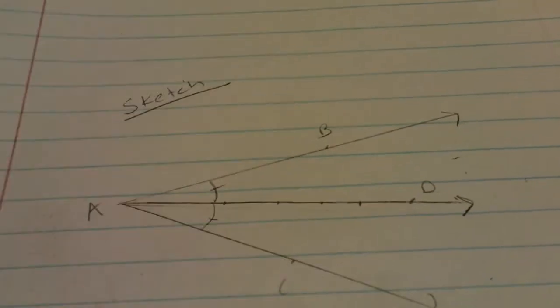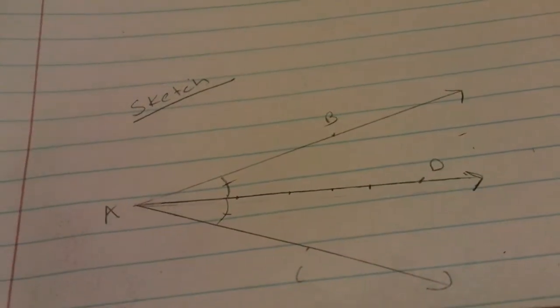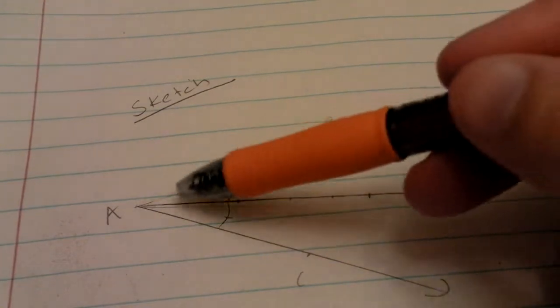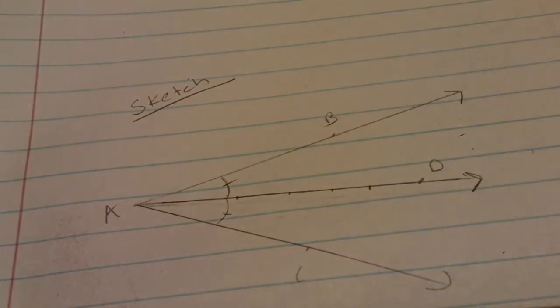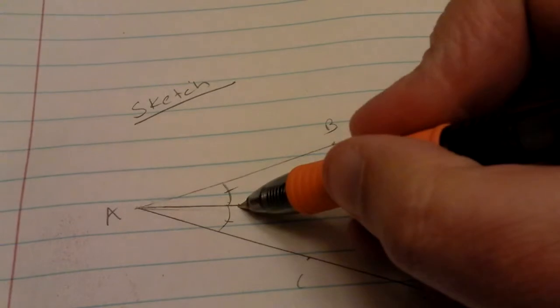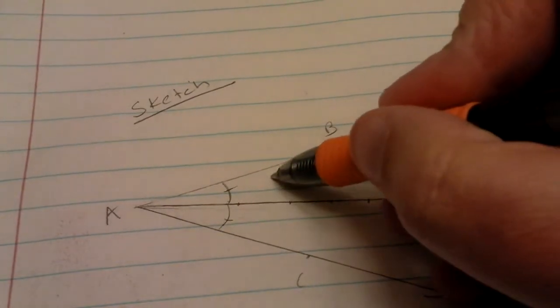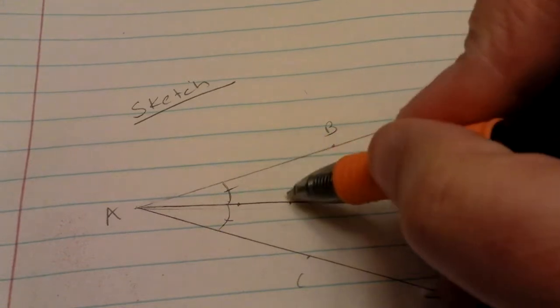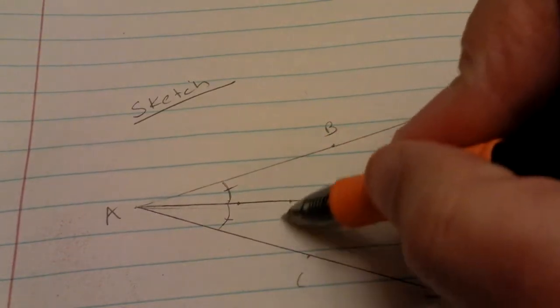This is just a sketch, which means I did not make it perfect. Angle A here has been bisected by ray AD. What this says is that each point on AD is the same distance away from the sides of that angle. It's exactly as far from AB as it is from AC.